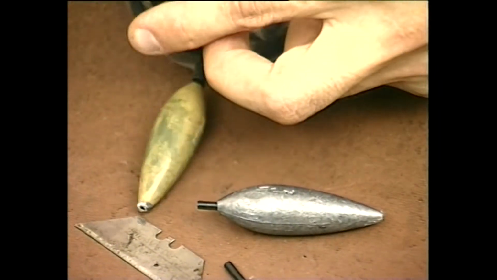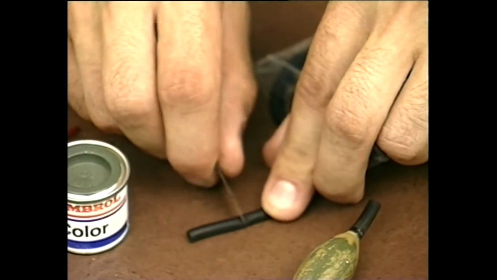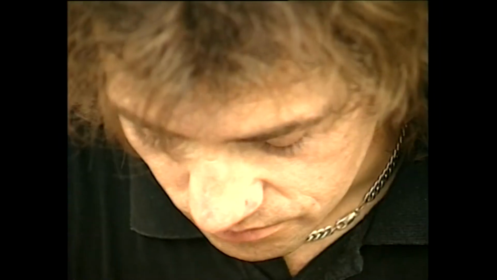Next, using your Drennan feeder pult elastic, just cut the end off, and I've started. It's quite hard to cut through here. Always take great care when using a Stanley knife blade that you cut onto a nice firm surface so that you don't cut yourself.